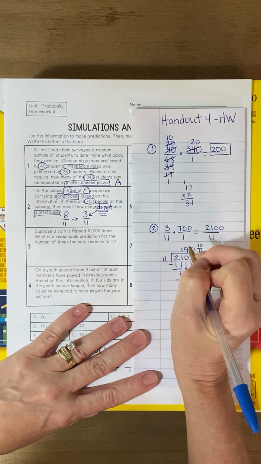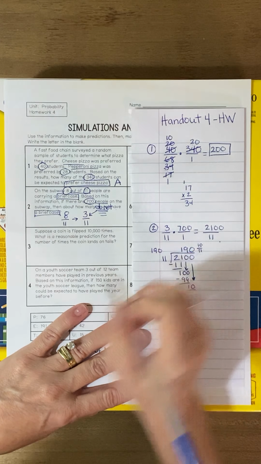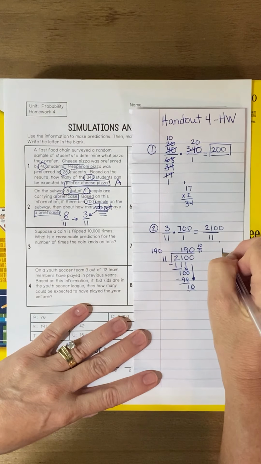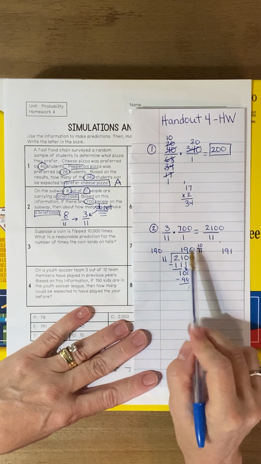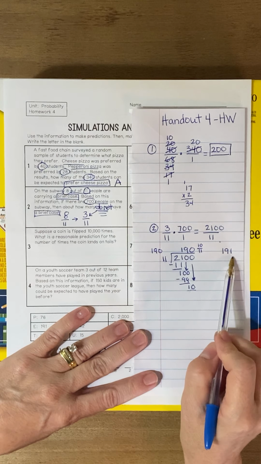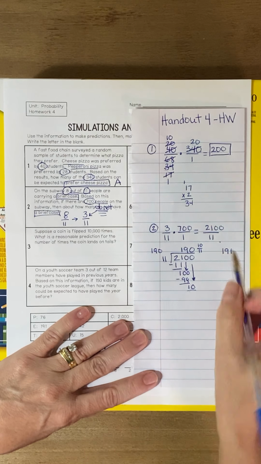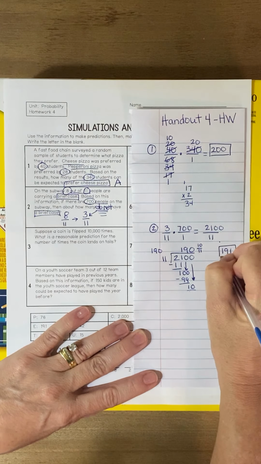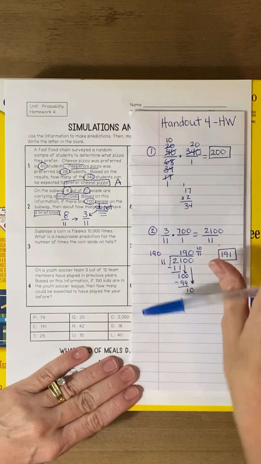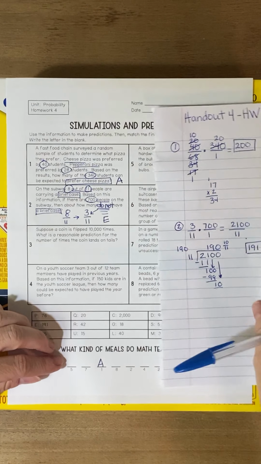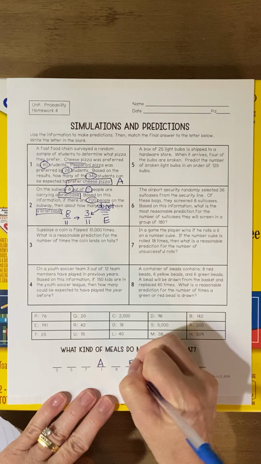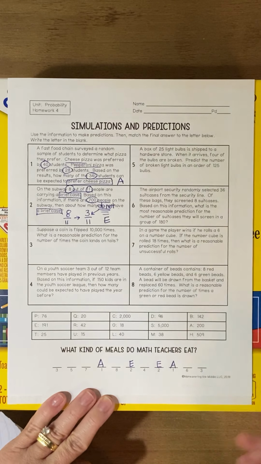So I know that this number lies between 190 and 191 on a number line. If this is closer to 0, we're going to round down. If it's closer to 1, we're going to round up. This is most definitely closer to 1. So our answer will be 191. Looking for 191 here, it looks like E is 191. So we have an E here and here.